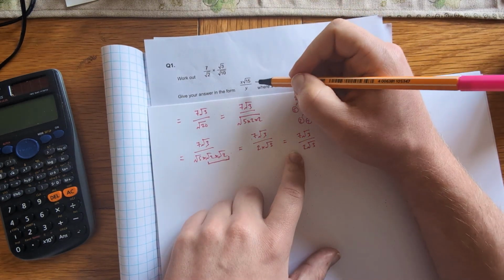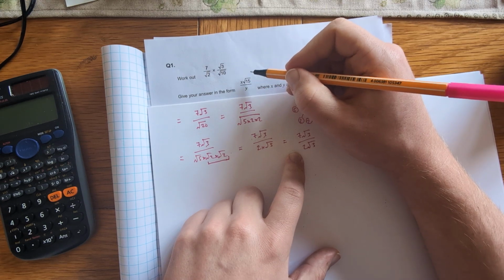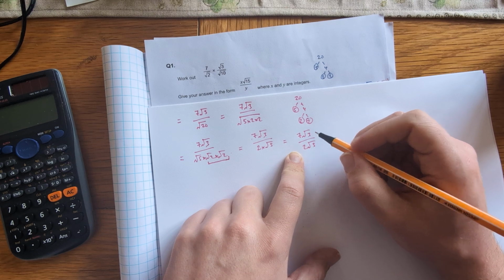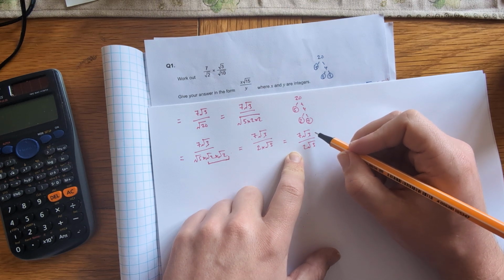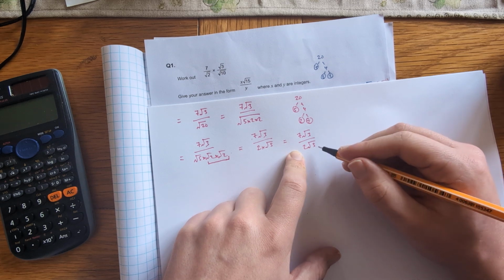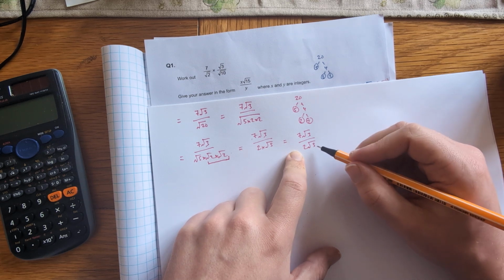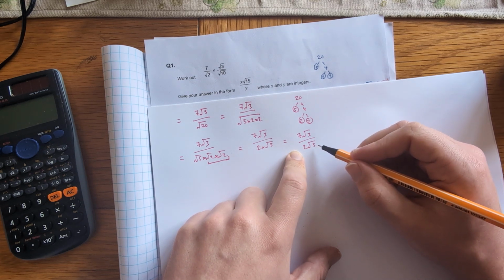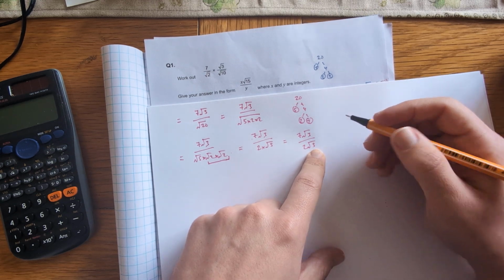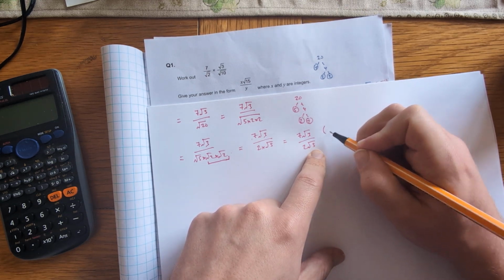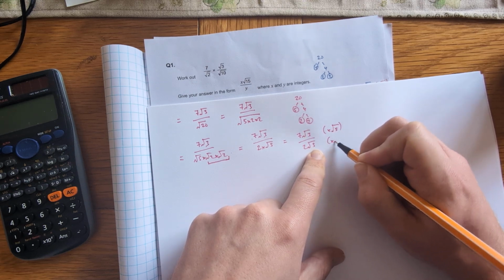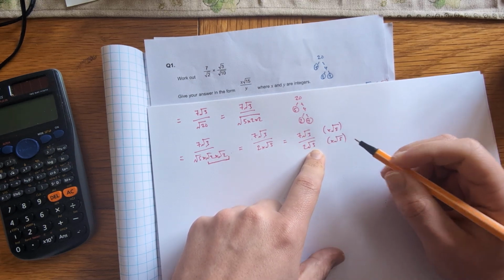And now we want our answer in the form x root 15 over y. Now we have to make the numerator have a root 15 in it. However, if we just look to rationalize the denominator here, we want to get rid of the root 5 on the denominator. So to do that, all we have to do is multiply the numerator and denominator by the root that's on the denominator. So we're going to multiply the numerator by root 5 and the denominator by root 5. That should get rid of our surd.